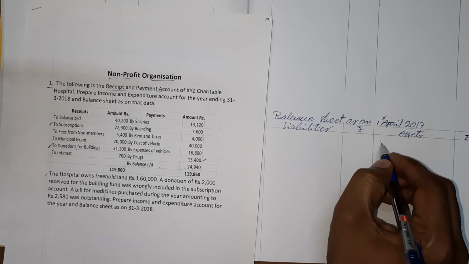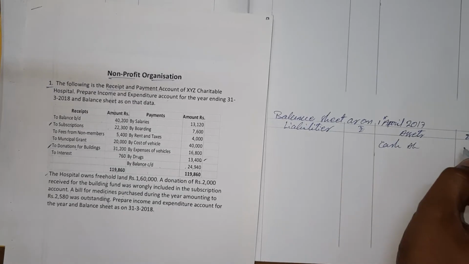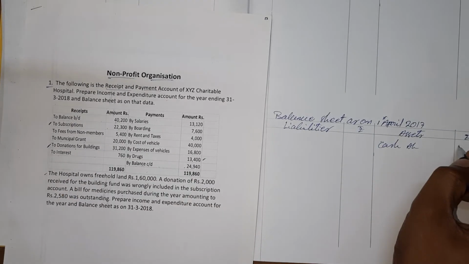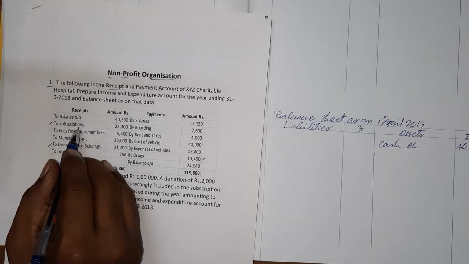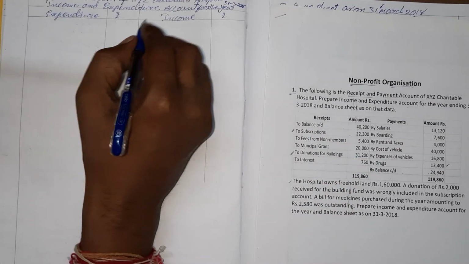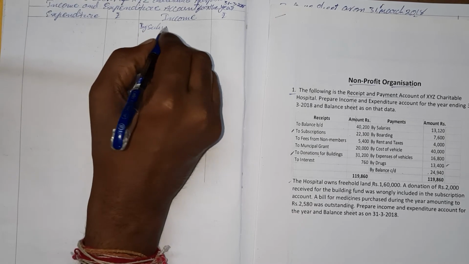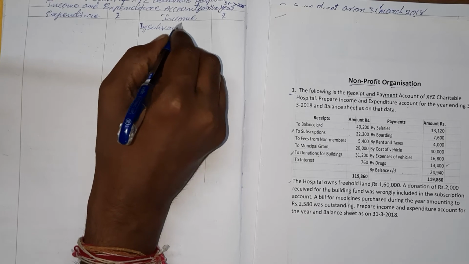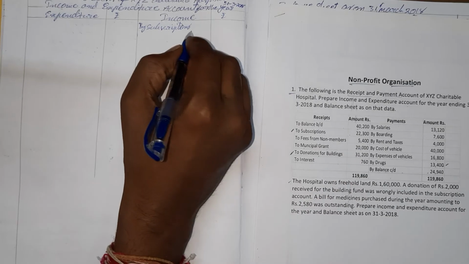That is the cash account. The cash balance is 40,200. So cash is an asset now, so write it as debit, under the asset side. Next is subscriptions. Subscriptions is an income, and subscriptions has an adjustment. So on the income side you can write by subscriptions, the amount is 22,300.